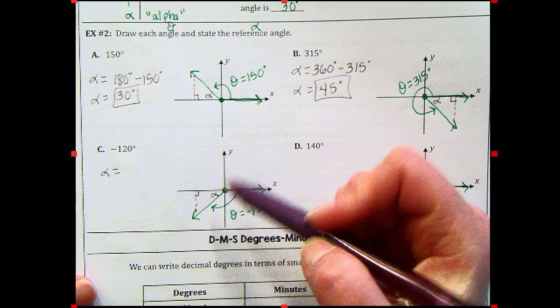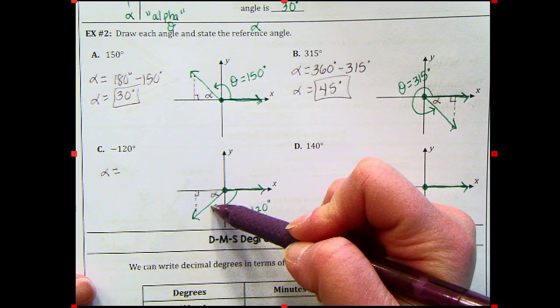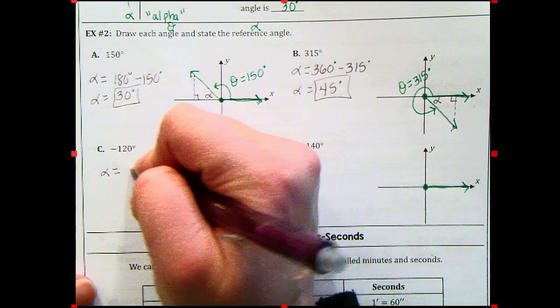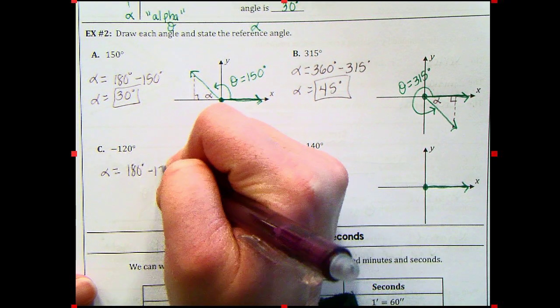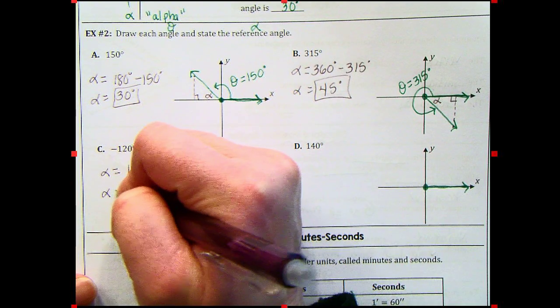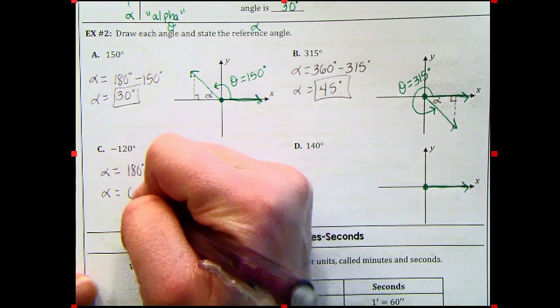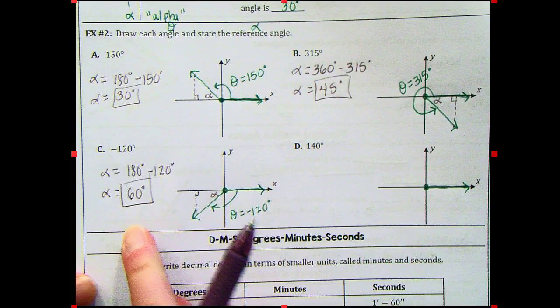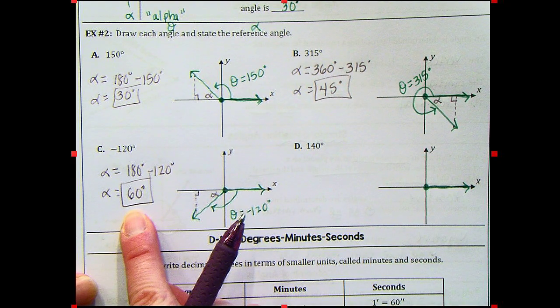To get my alpha, I'm just saying, hey, if this is 120 and half a circle is 180, I'm still just doing my 180 minus 120. So my alpha is 60 degrees. Again, reference angle is positive and less than 90.